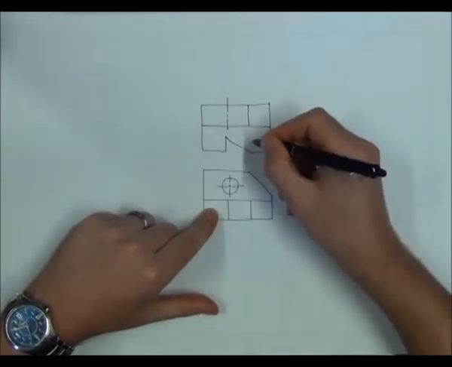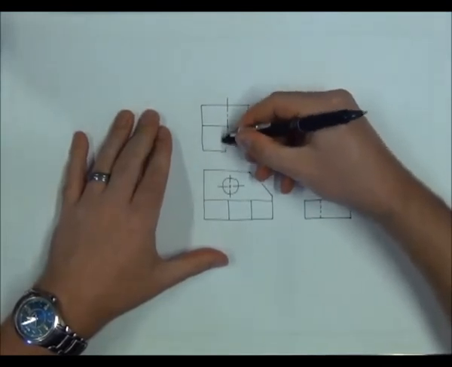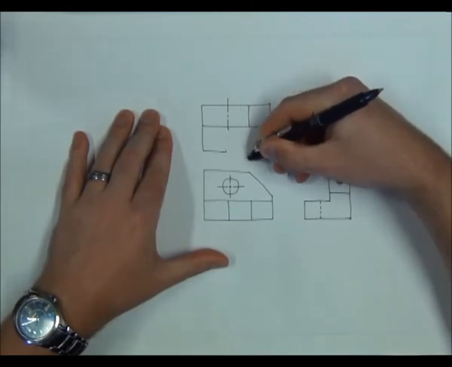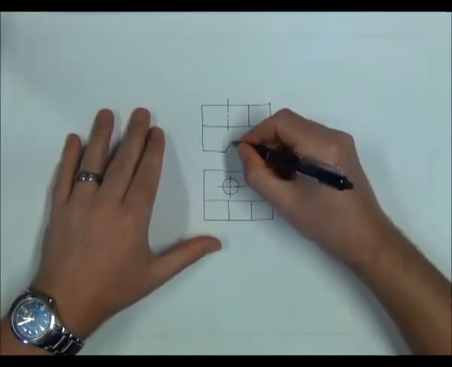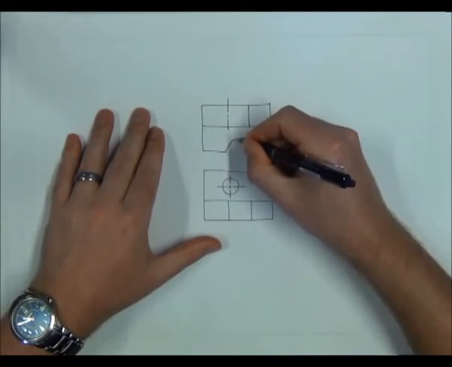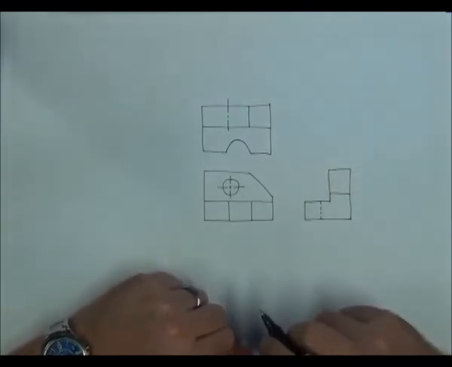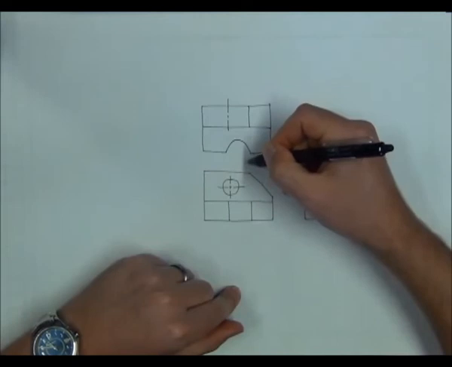Obviously it could go the other way around as well, or it could even have had some other weird profile. Again, if it's not a circle, there's not really a center line that we can put in there.